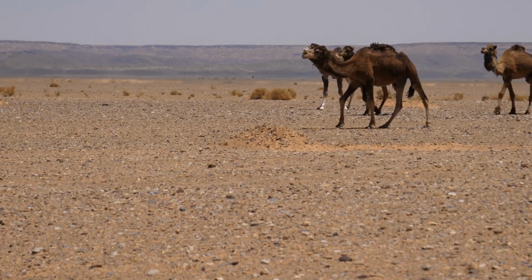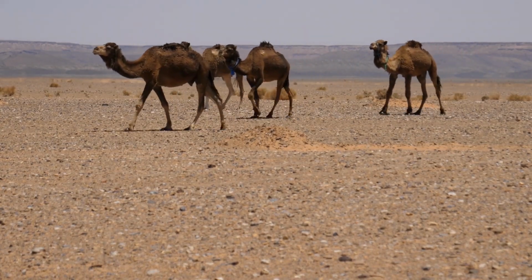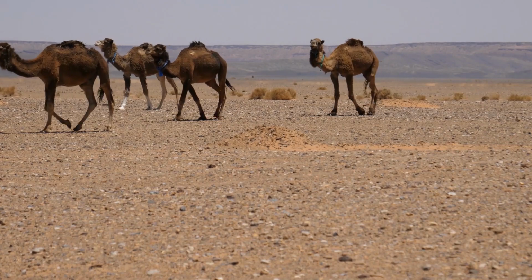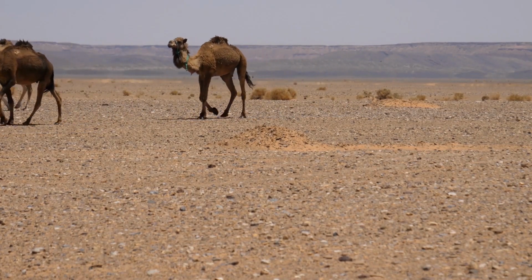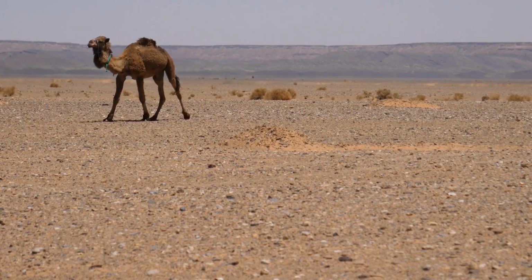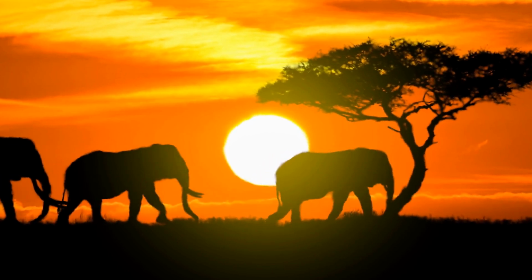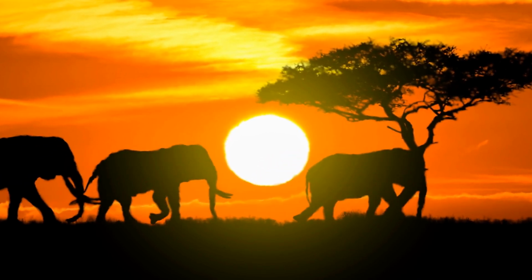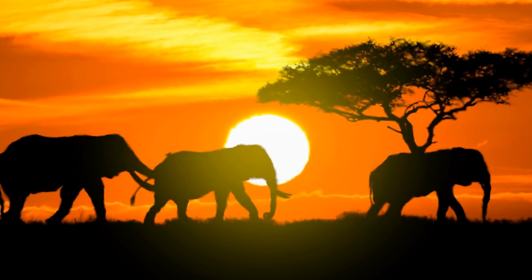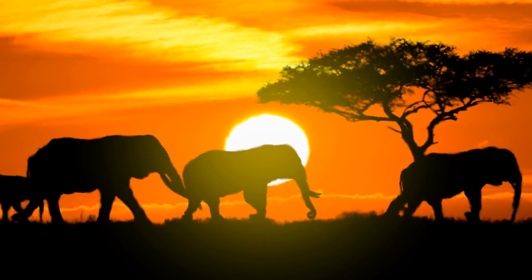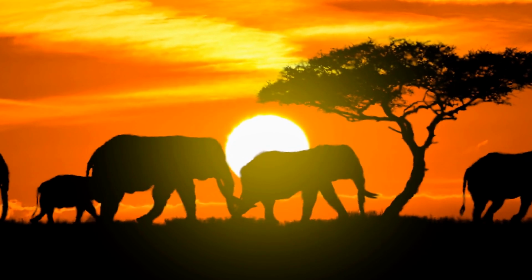I want you to get on that camel and walk towards that village. As you're walking towards the village, describe what you see. So you have people with dark skin. People are doing things. And what kind of things are they doing? Is it male or female? Is it young or old? Describe the people. A female.